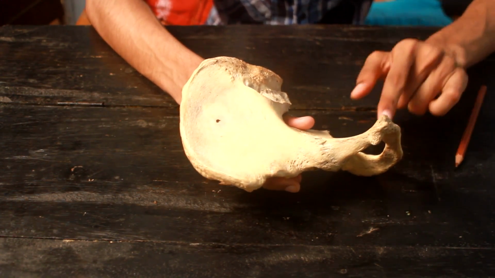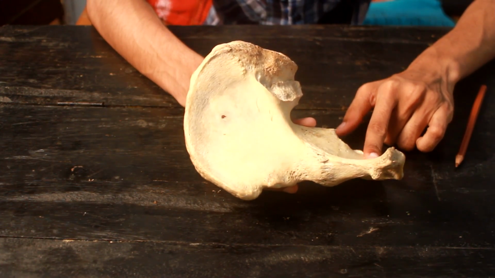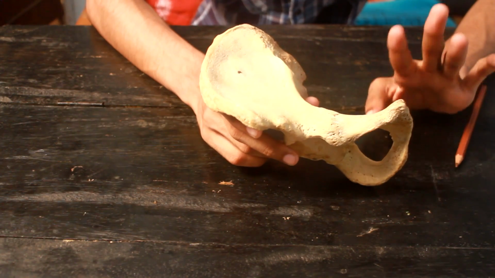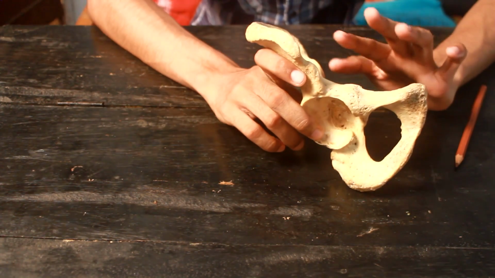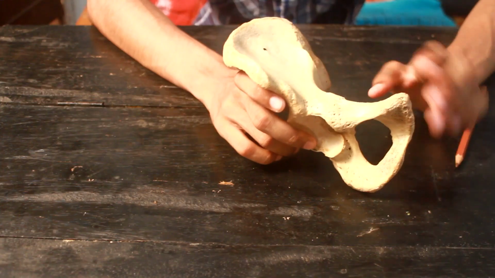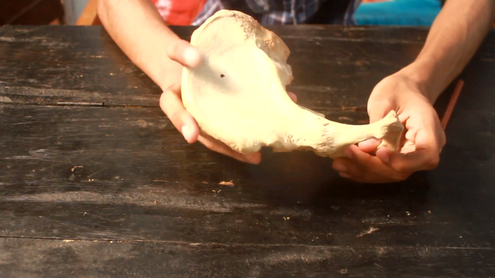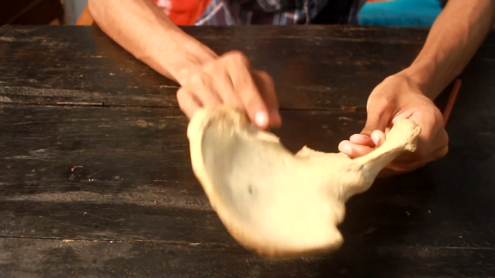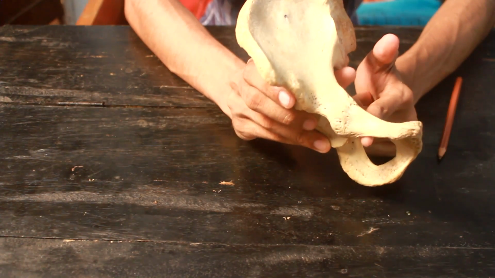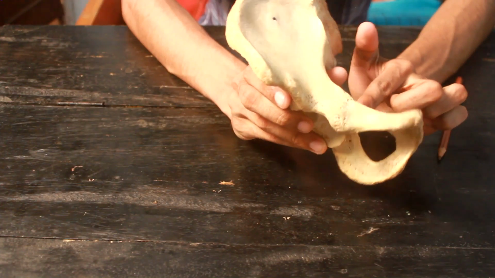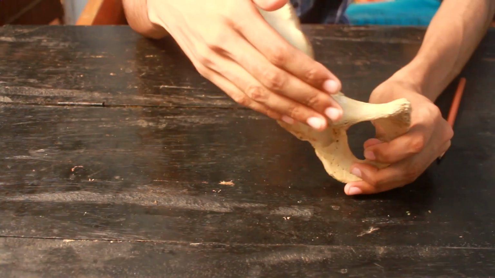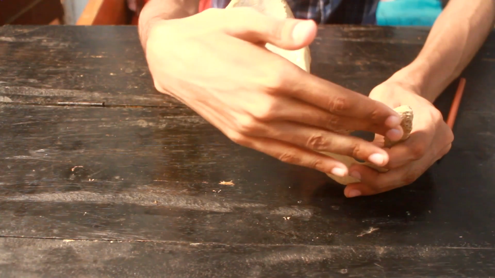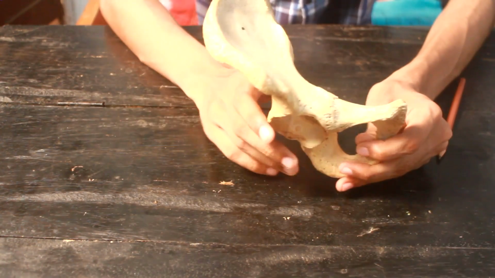And show the relation of three important nerves of thigh. The three important nerves of thigh are sciatic nerve, femoral nerve and obturator nerve. The sciatic nerve transmits through the greater sciatic foramen, and the obturator nerve transmits through the obturator canal, and the femoral nerve transmits below the inguinal ligament.